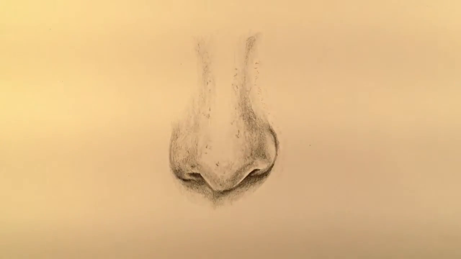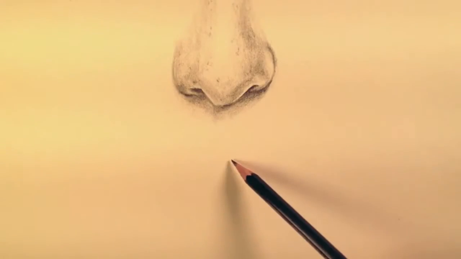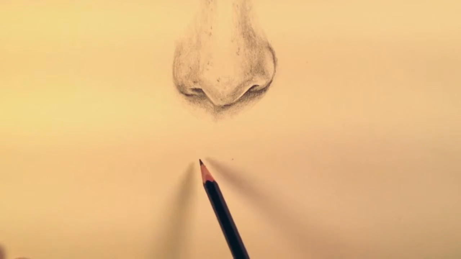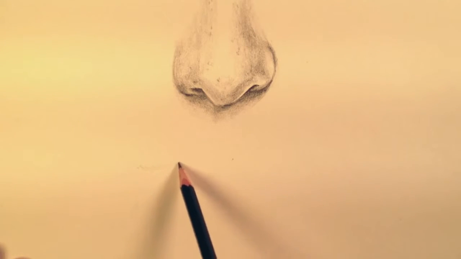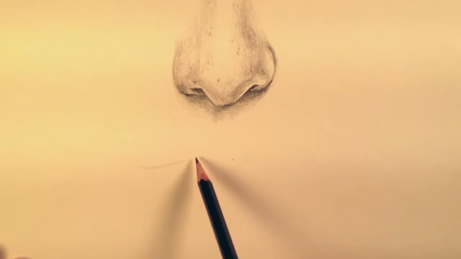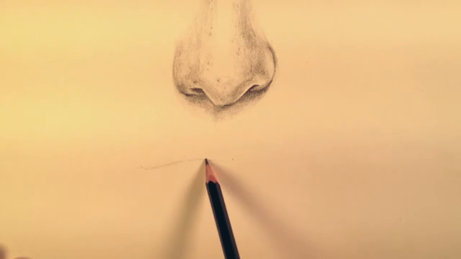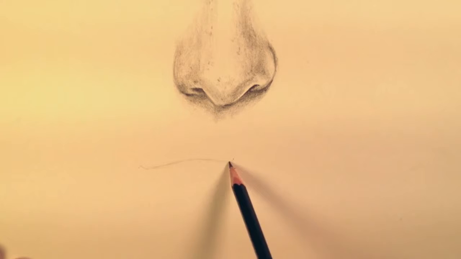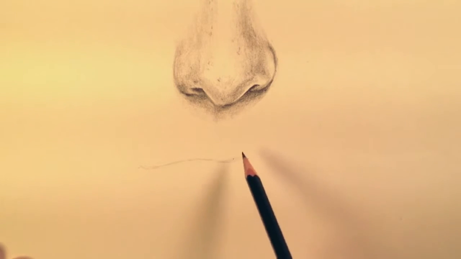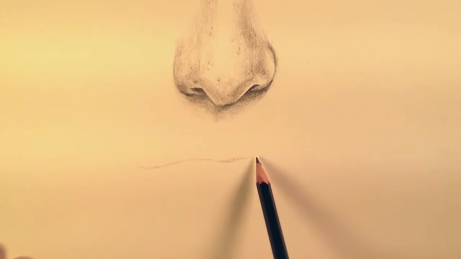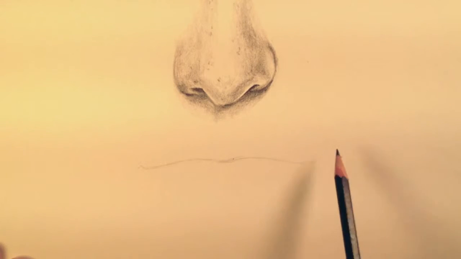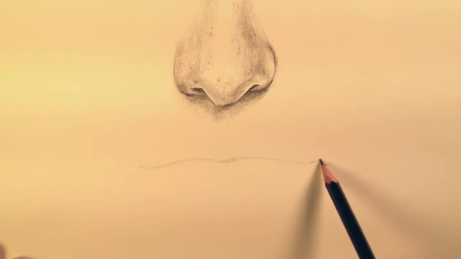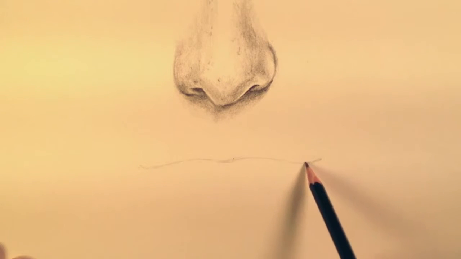I can erase a few stray marks that may remain. And now my nose is complete. Now we're ready to move on to the mouth. I'll begin by drawing a line that indicates where the top lip and the bottom lip meet. For most people, this line will resemble a mashed M. In this case, the mouth I'm drawing has slightly upturned corners.